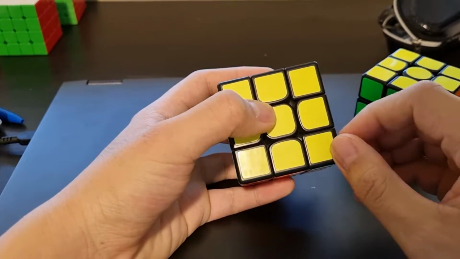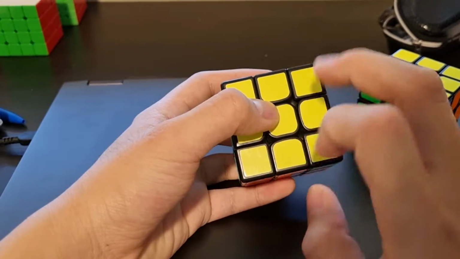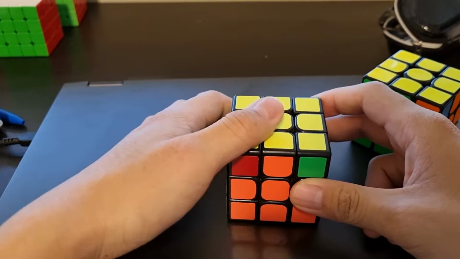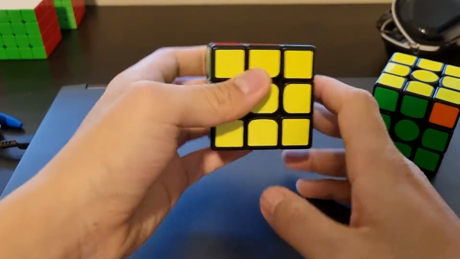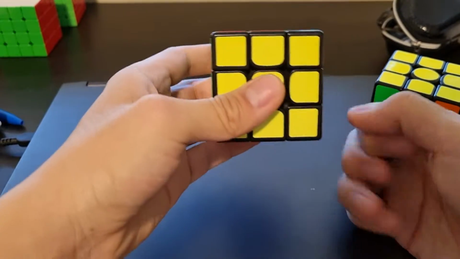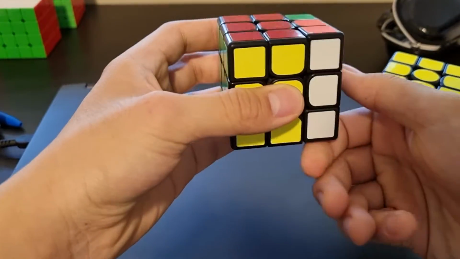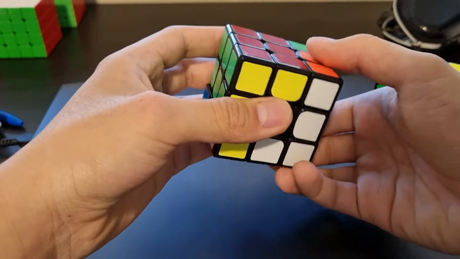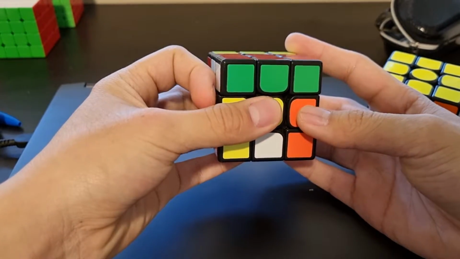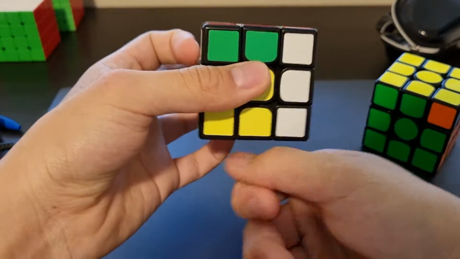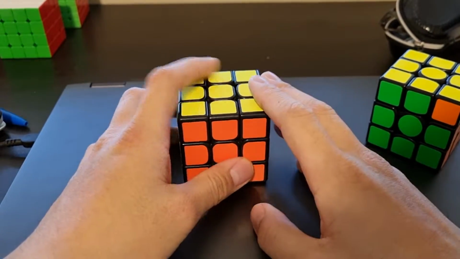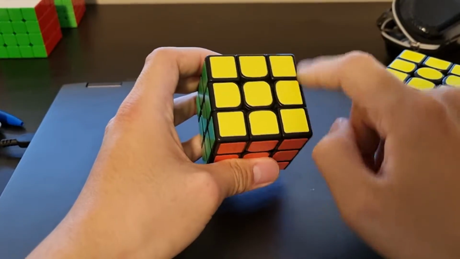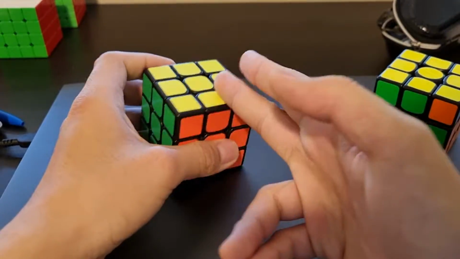So this one needs to go here, this one needs to go here, and this one needs to go all the way here. So we do the algorithm. It's the same as the one I taught you guys in the beginner tutorial, which goes R2, D2, R prime, U prime, R, D2, R prime, U, R prime. Just make sure when it's a clockwise cycle, you use that algorithm.